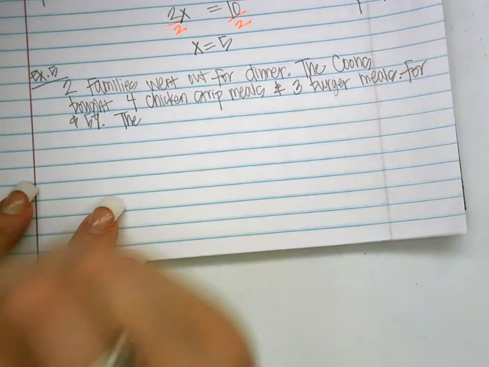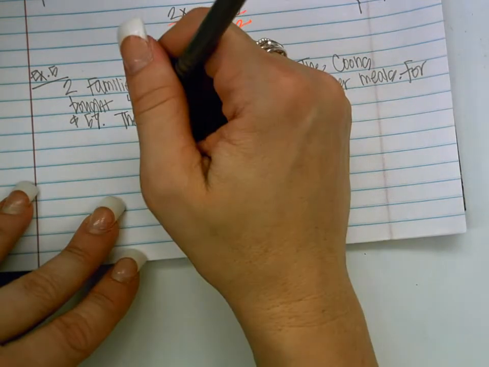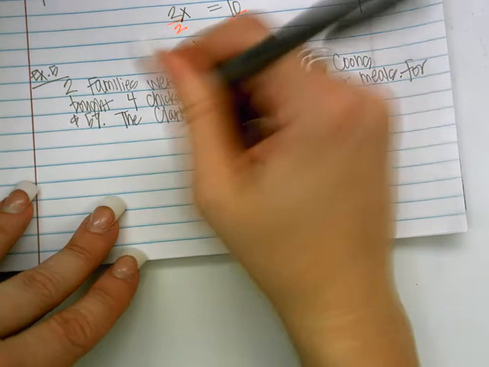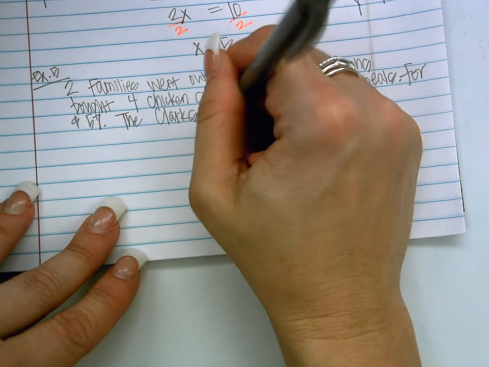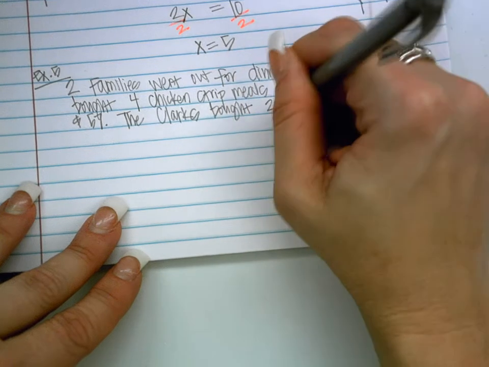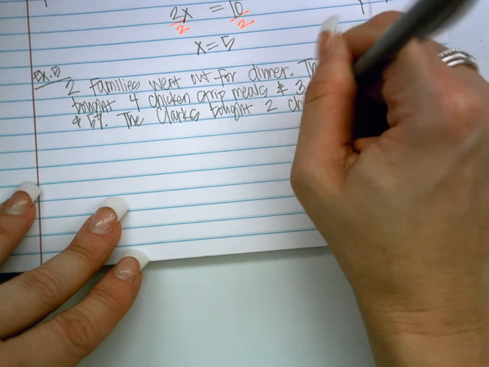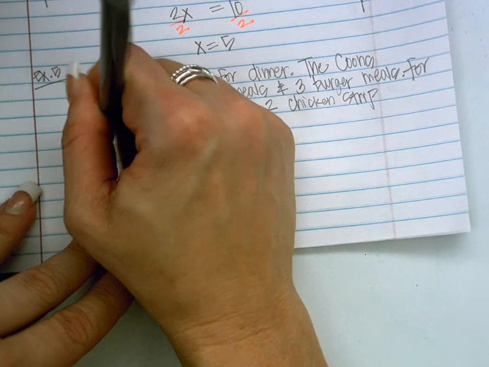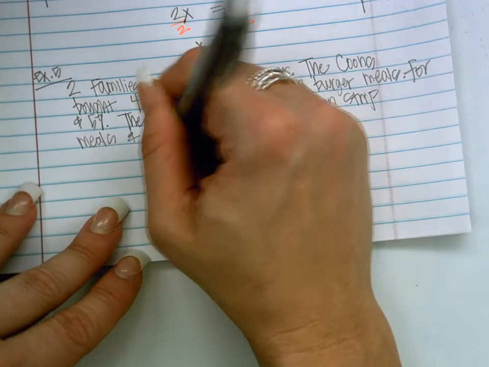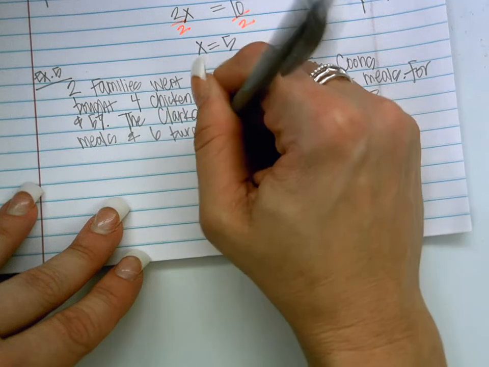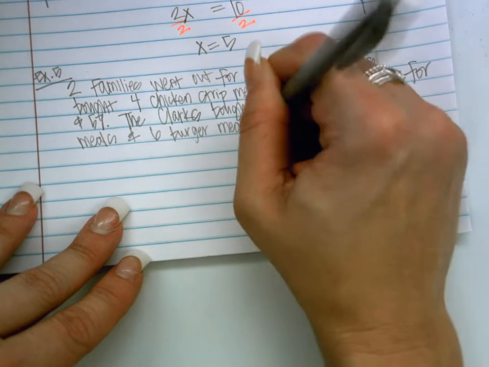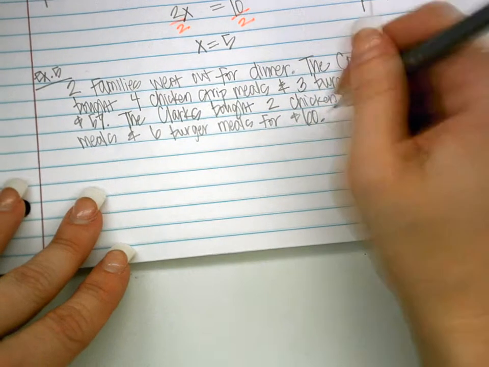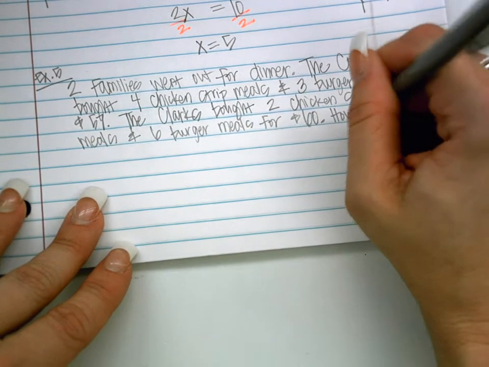Okay, let's say my other family, the Clarks. The Clarks bought 2 chicken strip meals and 6 burger meals. That's a lot. And they spent $60. I want you to figure out how much each meal costs.